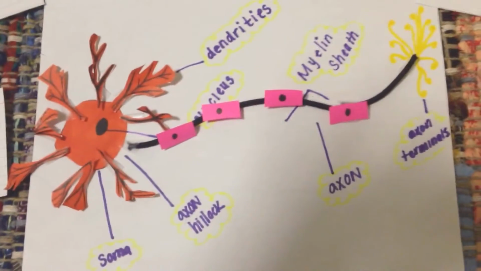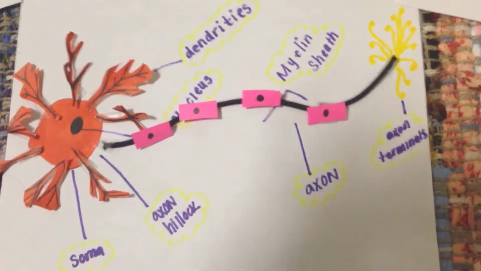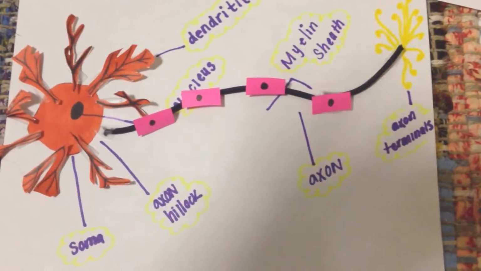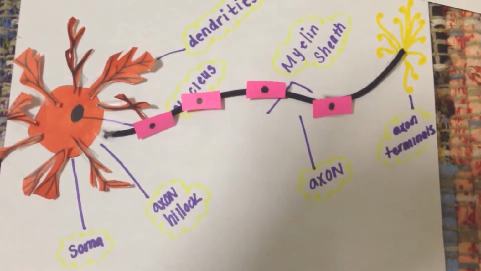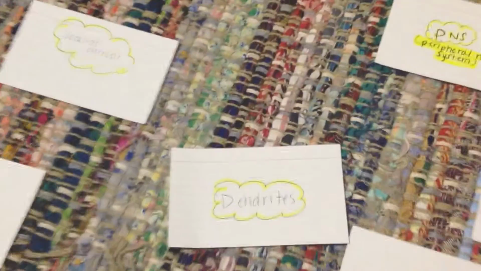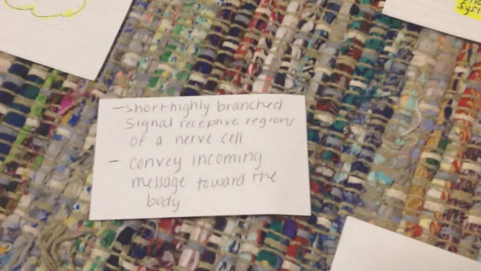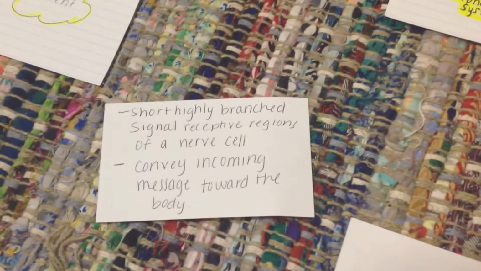This is how the structure of a neuron looks. It is composed of dendrites, axons, nucleus, a myelin sheath, axon hillock, a soma body, and axon terminals. Let's identify what each structure does. Dendrites will convey incoming messages toward the body. They are short, highly branched signal receptive regions of a nerve cell, which is very important.